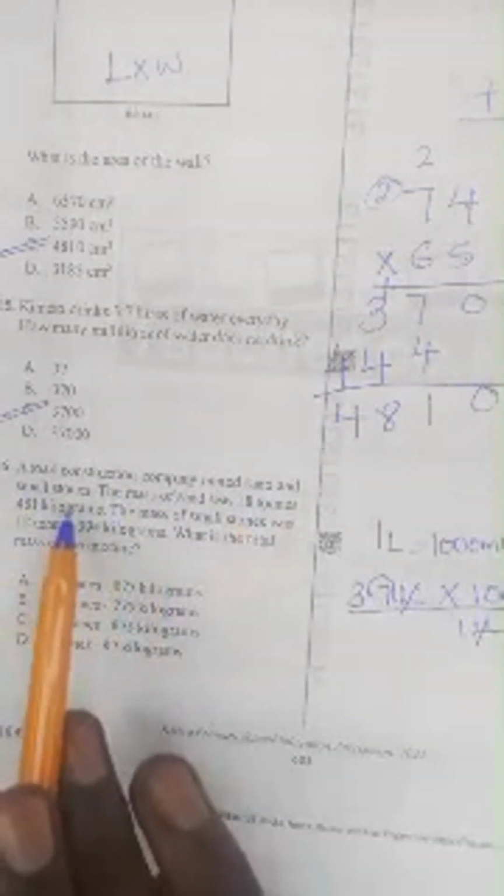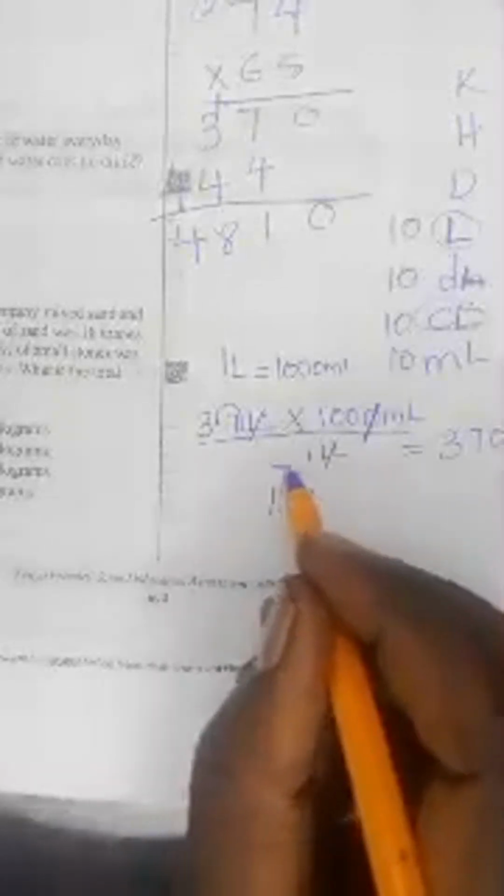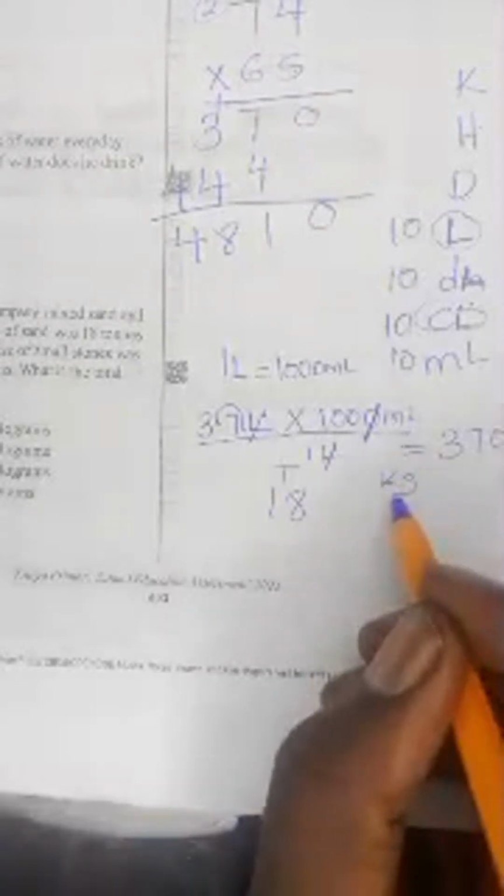Now, a road construction, question 16. Company mixed sand and small stones. The mass of sand was 18 tons, 481 kilograms. The mass of small stones was 12 tons, 397 kilograms. What is the total mass? Total mass means addition. So let us add that one here. So we have 18, this is tons, this one is kilograms.